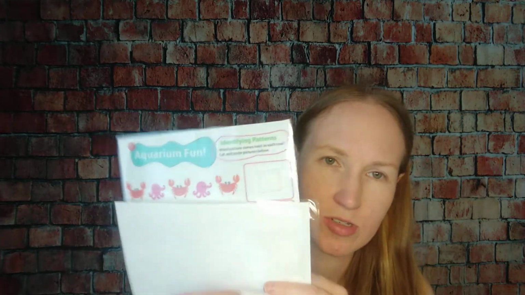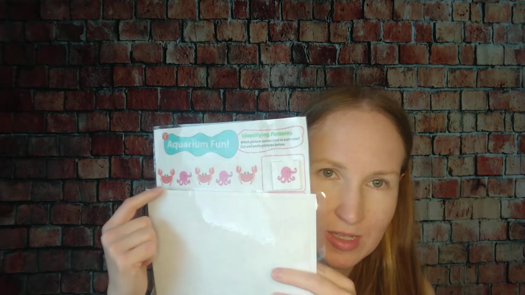How about this? Does that look right? Crab and octopus, crab and octopus, crab and octopus. That's right. Octopus comes after the crab. Octopus comes after the crab here, so he has to come after the crab here too. All right, let's go to the next line.